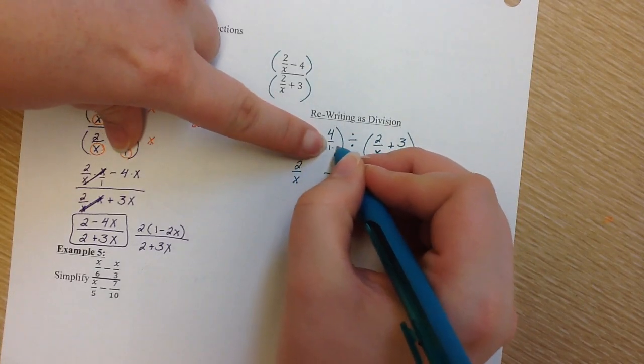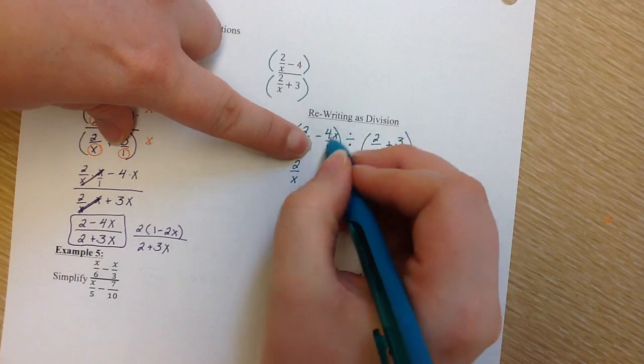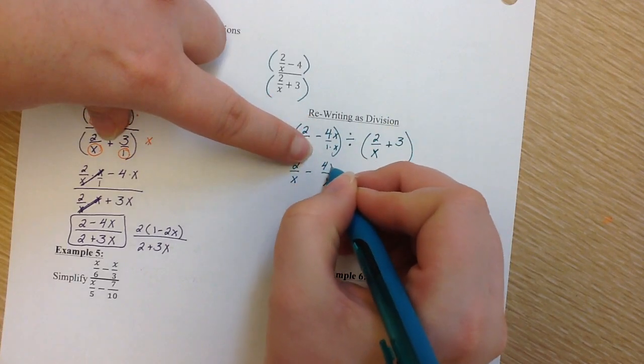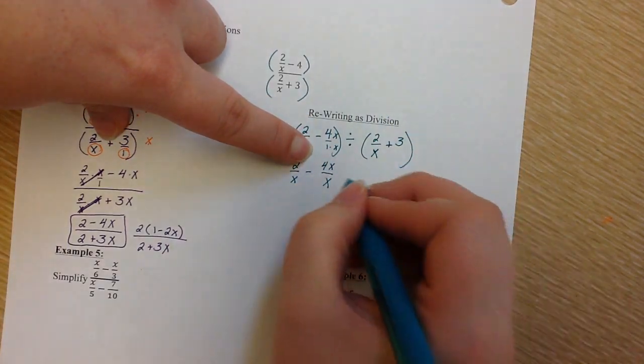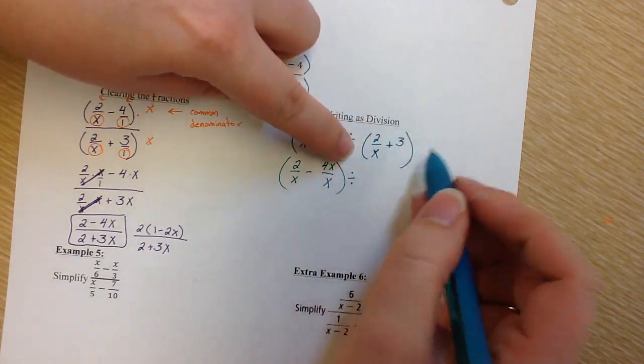But this one, I'll have to take the 1 times the x. To get to the x, I have to take 4 times x. So it would be minus 4x over x. So I have that guy, and I'm dividing it by, and then I repeat the process over here.